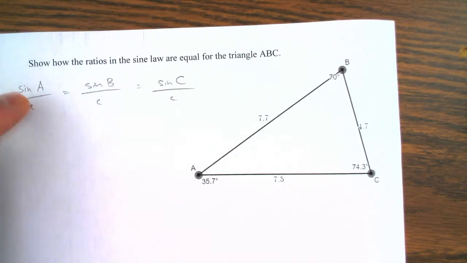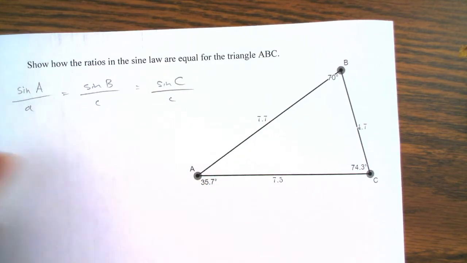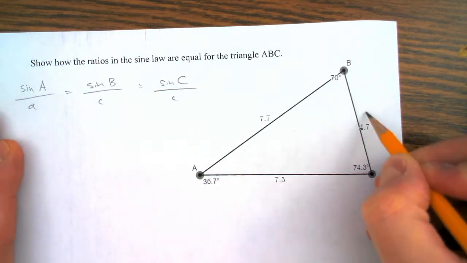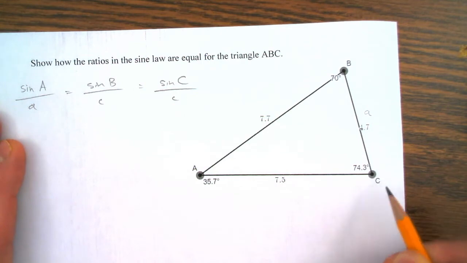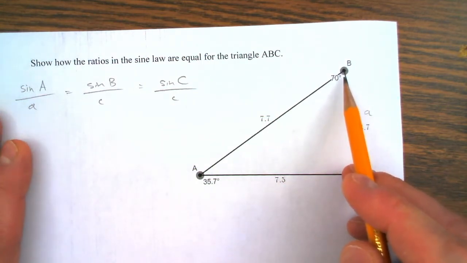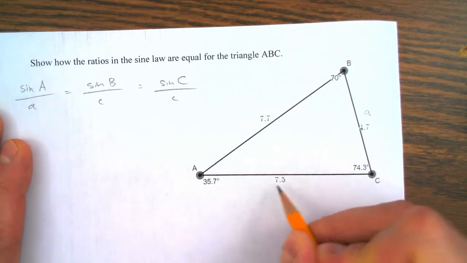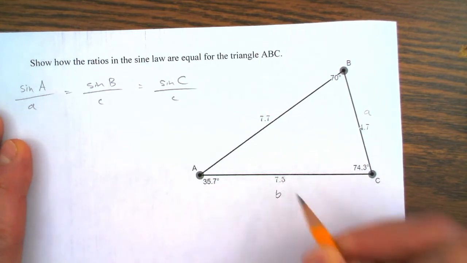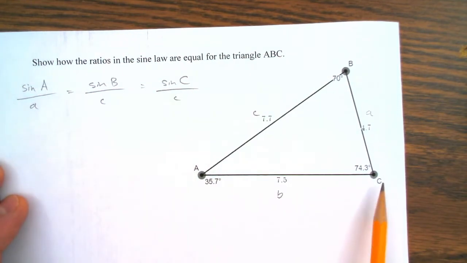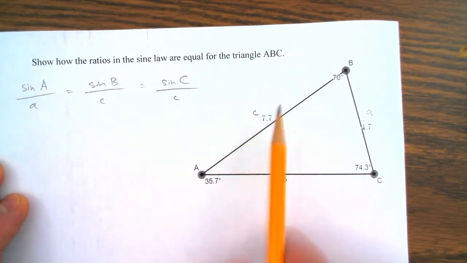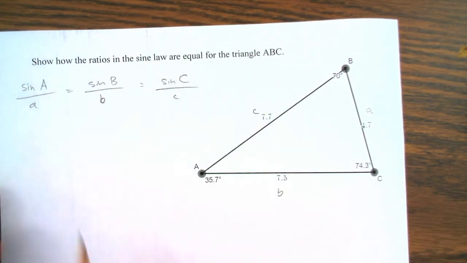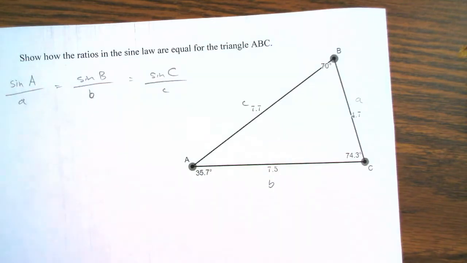So if we take the sine of angle A and divide it by length A, so this is actually side A, and angles, the sine of this angle divided by the length of this side, which is side B, and the sine of this angle divided by the length of this side. Oops, sorry, I should say B. All of these three ratios are going to be equal.